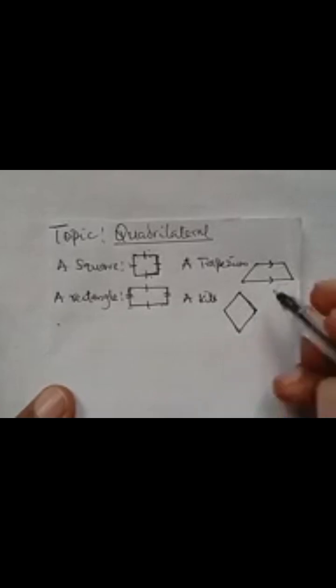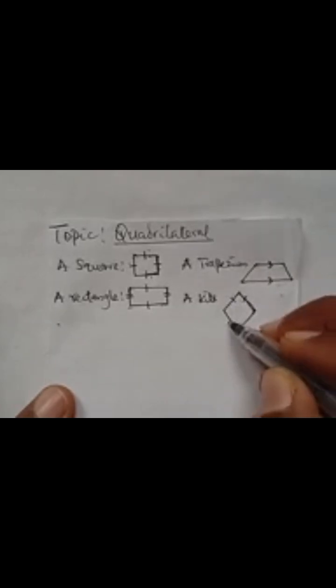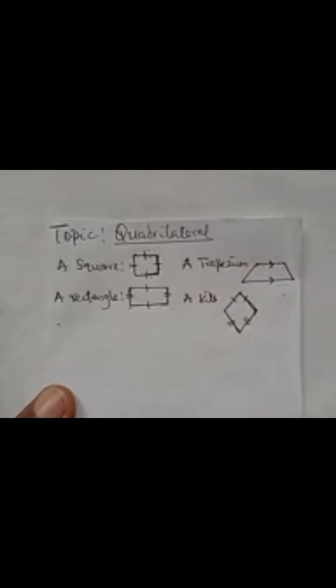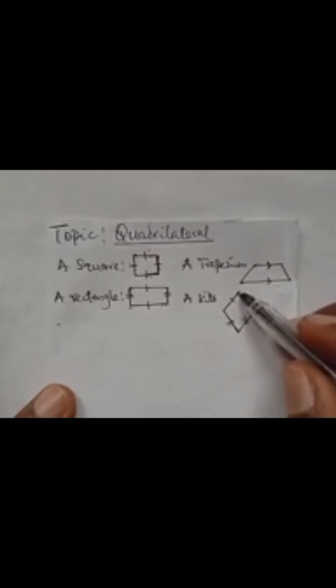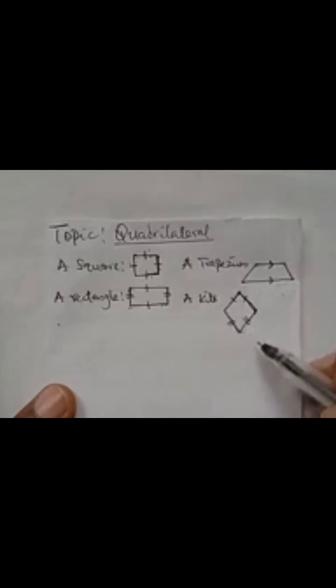Now in kites, here and here are equal, while here and here are equal. Here and here are equal, while this side and this side are equal.